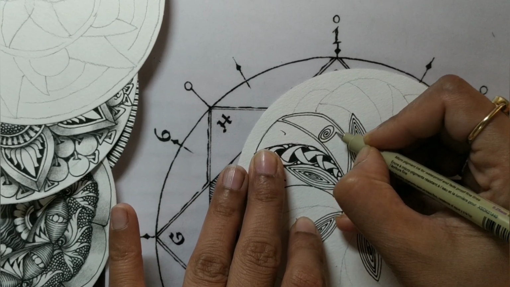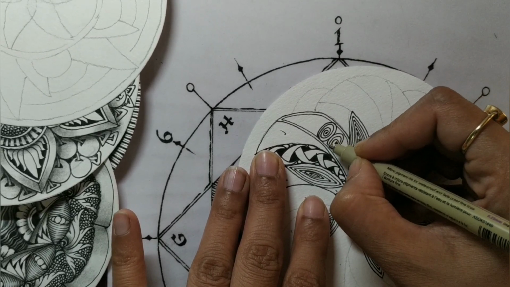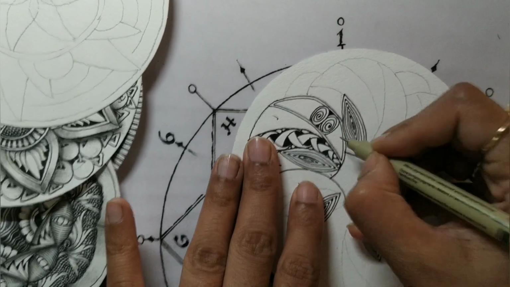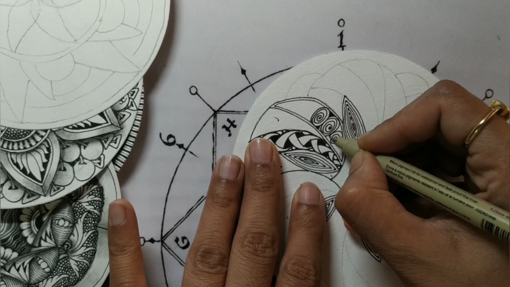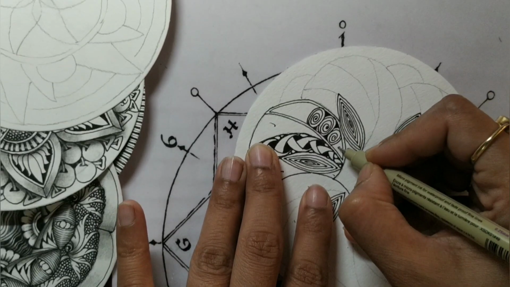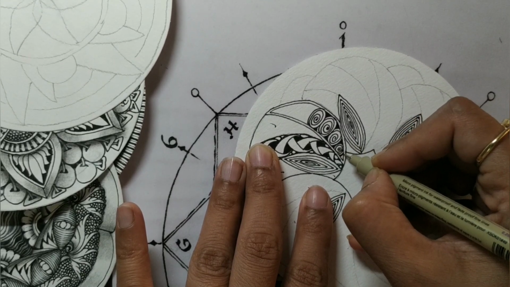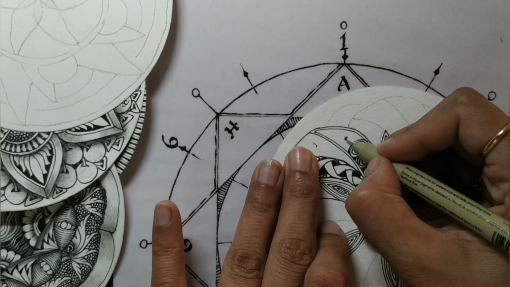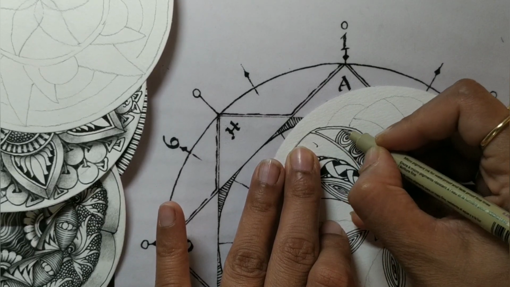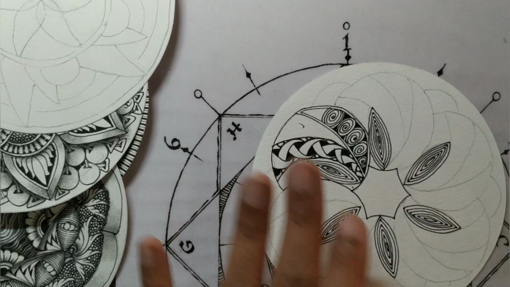Little oval ones, probably like this. So take your time and slowly fill up this space with some oval shaped printums like this.